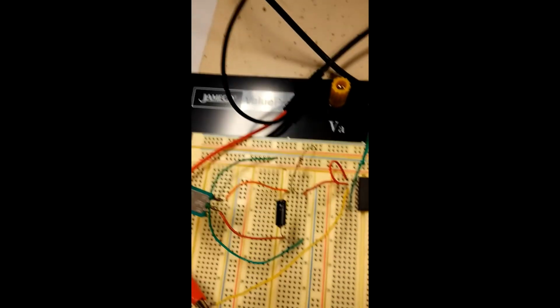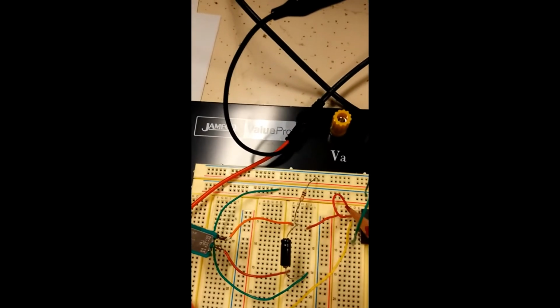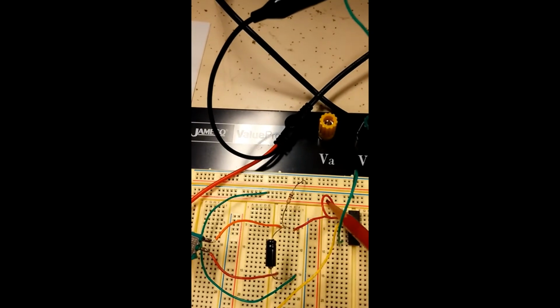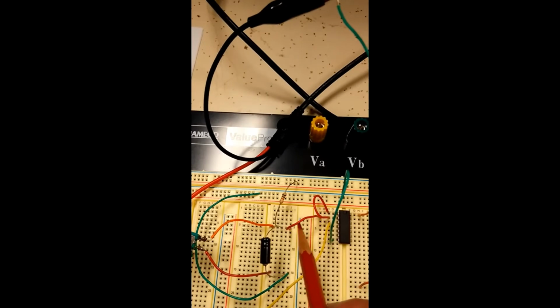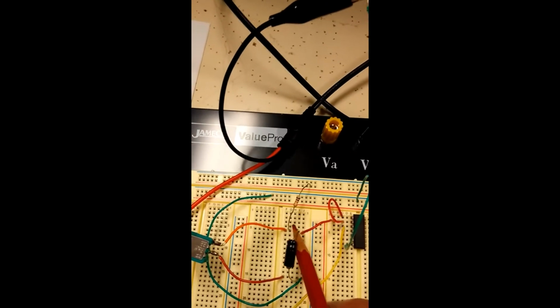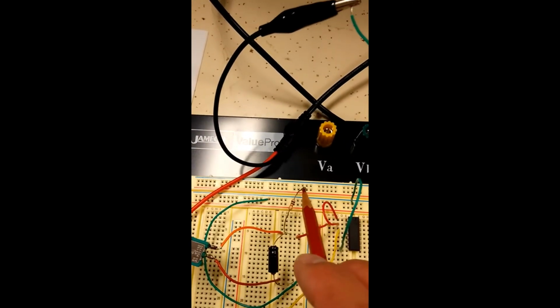So again, this time we have input A and input B, and they are connected, so they have the same input from the power supply, 5 volts that I use.